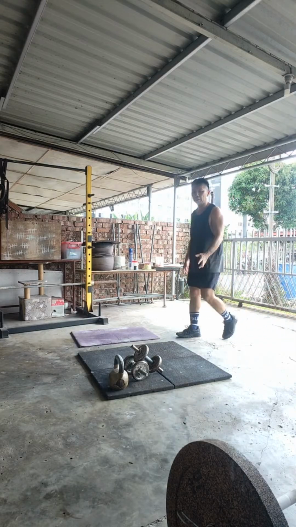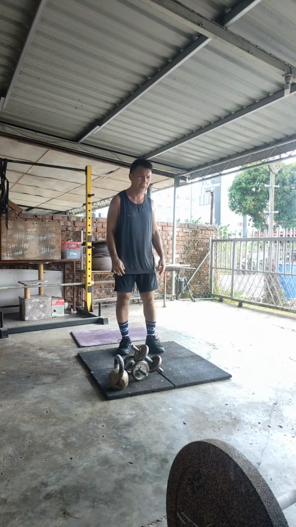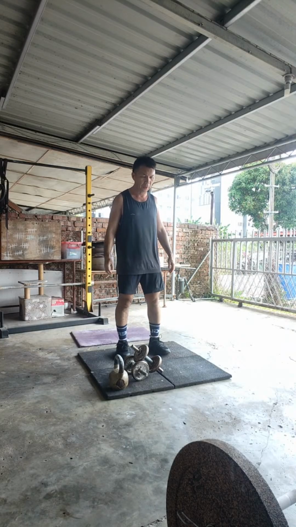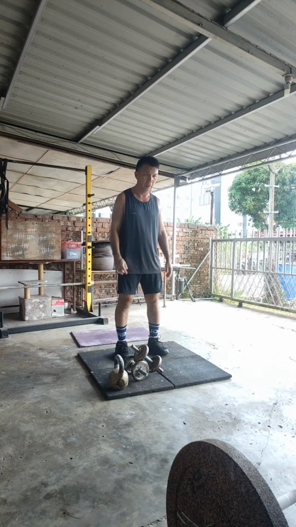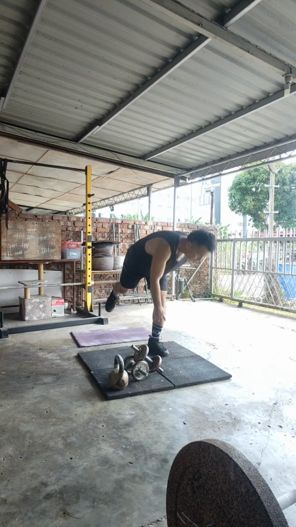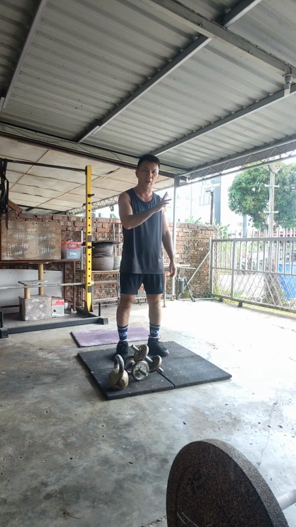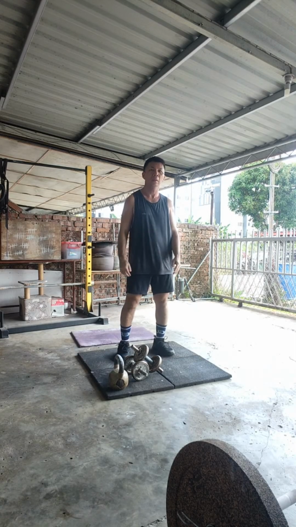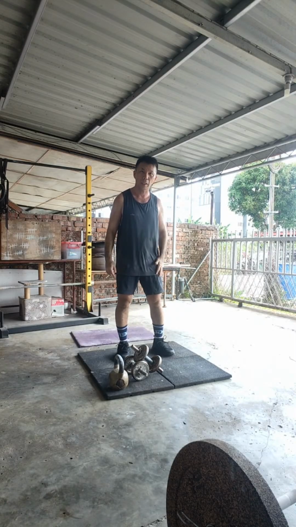Okay, then we come into the final movement, which is your standing toe touches. For your alternating standing toe touches, like the name suggests, standing, touch your toes with your opposite hand, touching the toes. A few ways that you can do this, to modify.